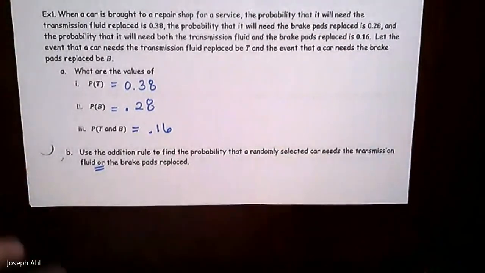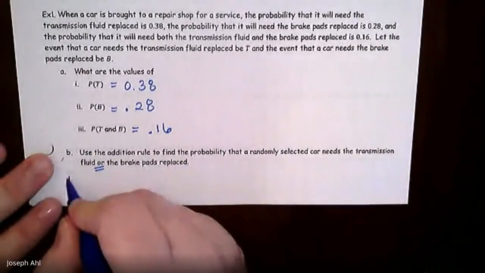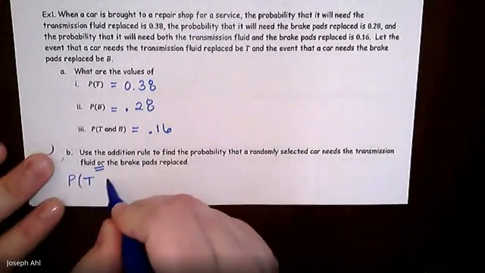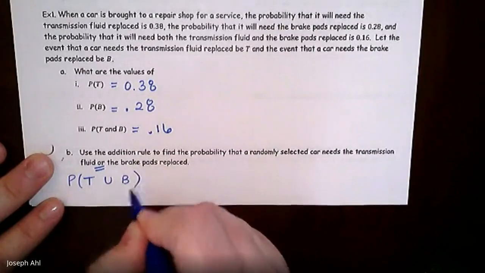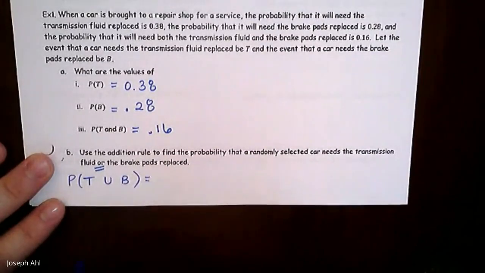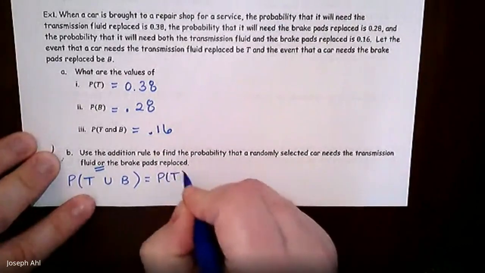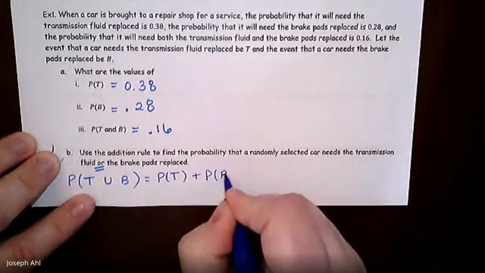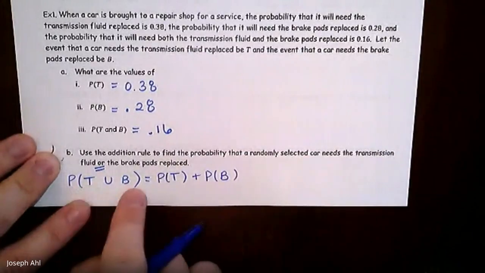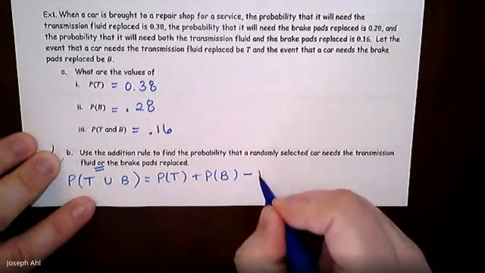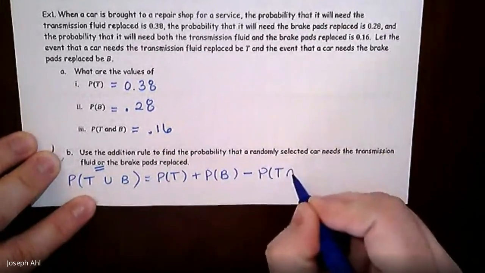So when you see that key term or, we know that it's the union of those two. So symbolically, we're finding the probability of T union B. And just to get a little bit more used to the formula that we used from the start of today's notes, it would be the sum of the probabilities of each event, but then we have to subtract out the intersection.